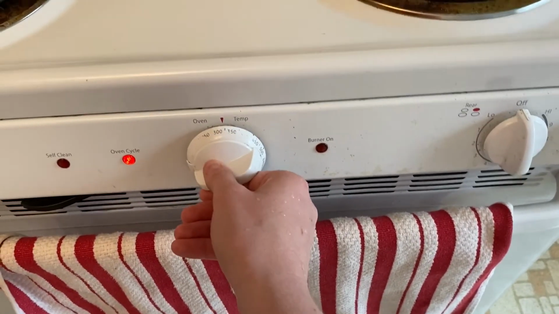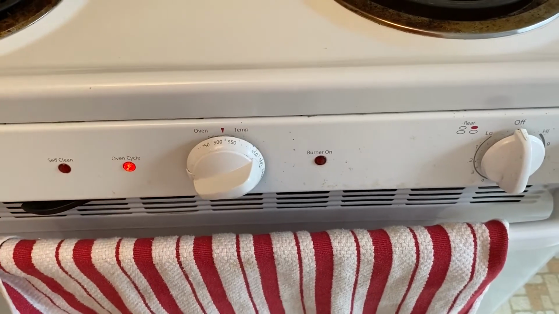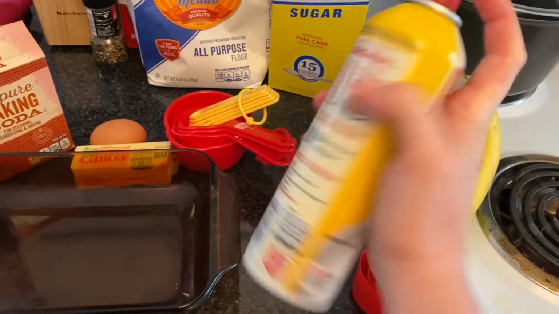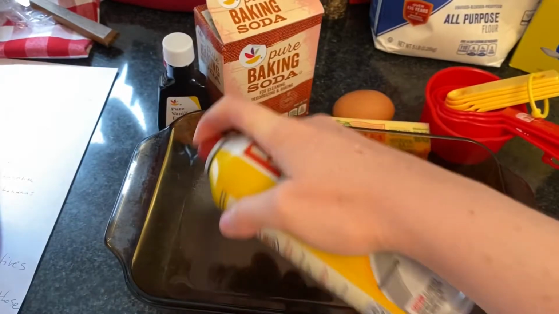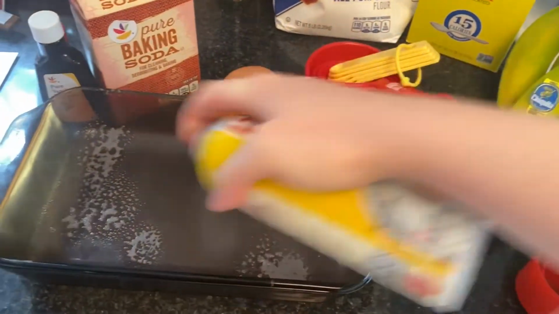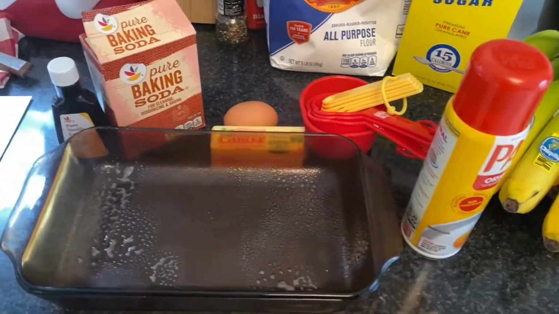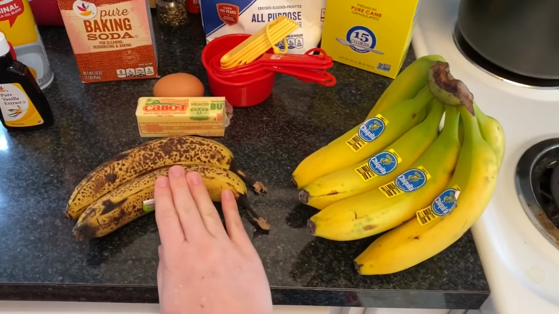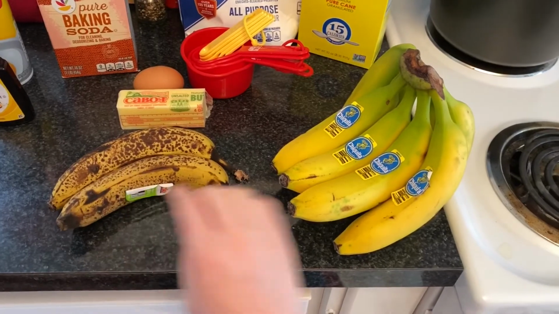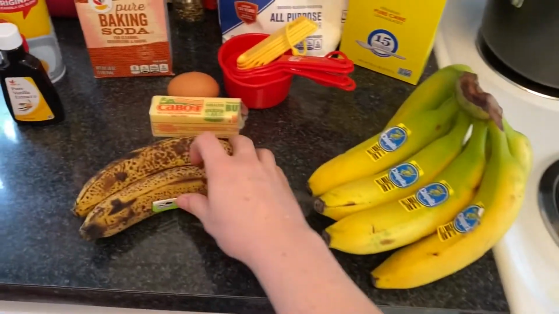We are setting our oven to 325 degrees. You could also spray the bottom of the pan now so that you don't have to do it later. This is a step I often forget, leading to sticky banana bread. Use overly ripe bananas. These bananas are riper than these bananas, so they are what I will use.